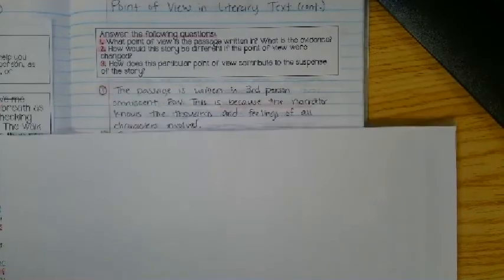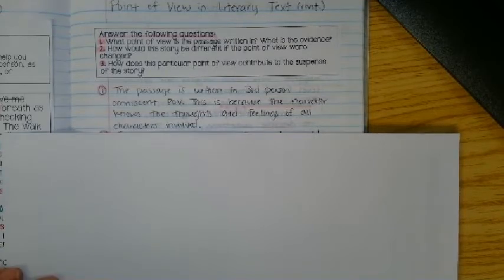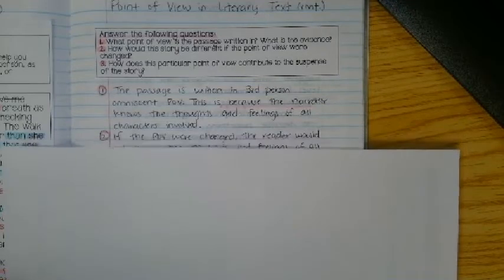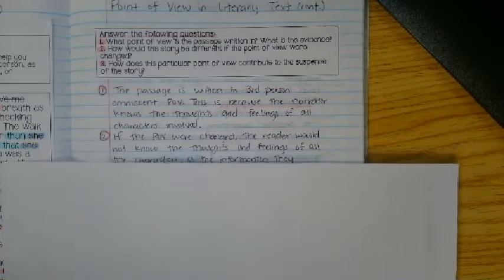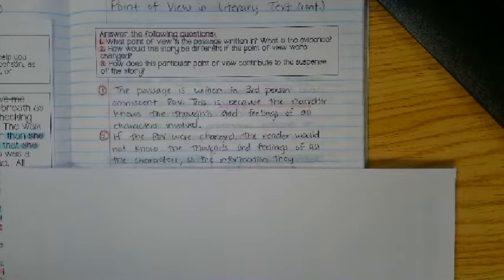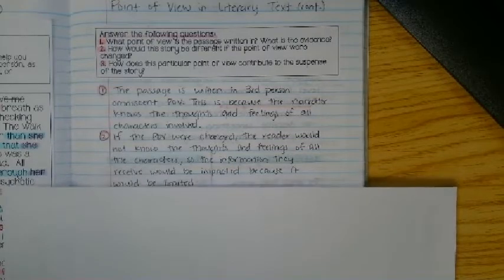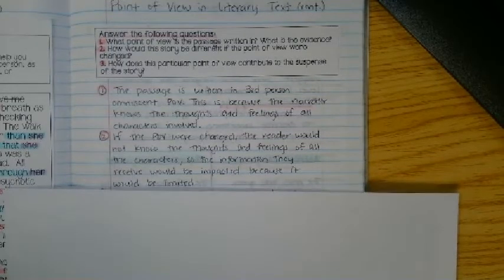So let's go over number 1. It says, what point of view is the passage written in, and what is the evidence? Well, the passage is written in third person omniscient point of view, and this is because the narrator knows the thoughts and feelings of all the characters involved. Number 2 says, how would this story be different if the point of view were changed? Well, if the point of view were changed, the reader would not know all the thoughts and feelings of all the characters. So the information they would receive would be impacted because it would be limited.